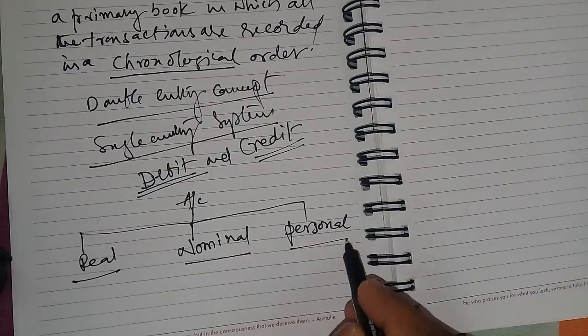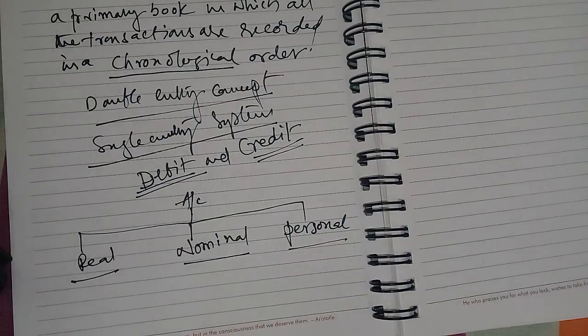Real, nominal and personal. What do you mean by real? Real refers to whatever has a real existence, whether tangible or intangible. Building is a real account, cash is real, furniture is real. These are tangible items, whereas intangible items such as goodwill, patents and copyrights also come under the category of real, because though they do not have any physical shape, they have an economic value.